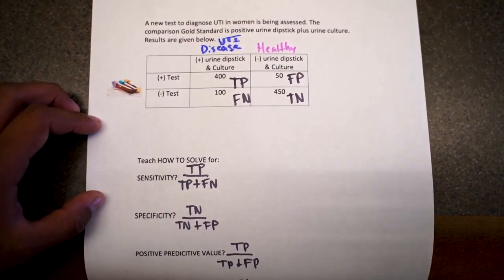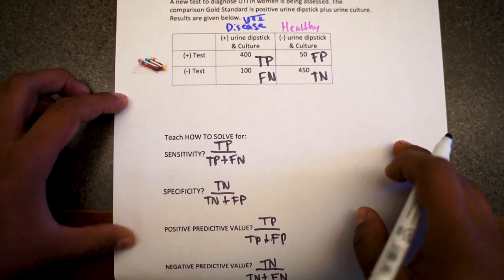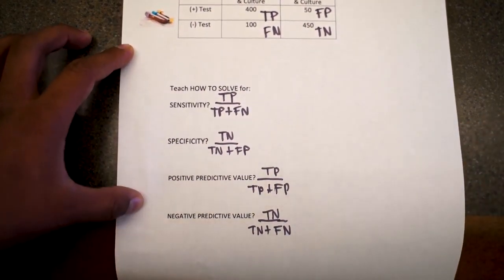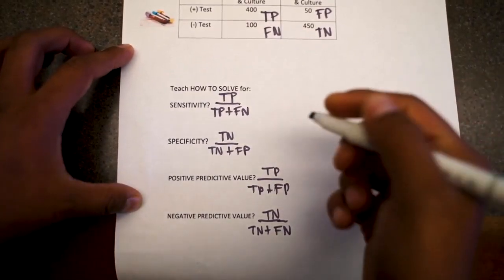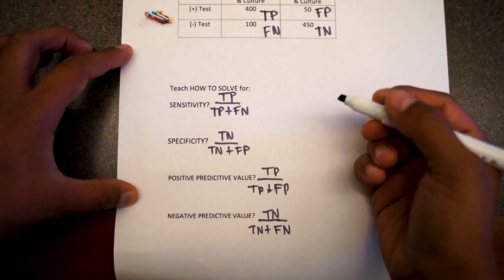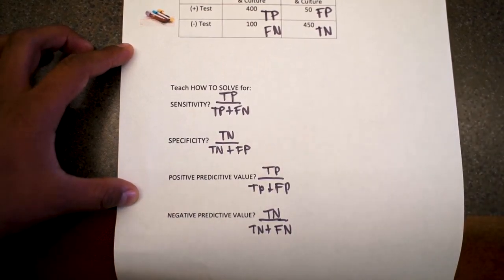Once we labeled our table, we can proceed to plug in the numbers given in the chart in the Biostats equation to assess the accuracy of our new test. So when we solve for sensitivity, remember that we are measuring the accuracy of the new test. Sensitivity is the ability of the new test to correctly identify people with the disease.